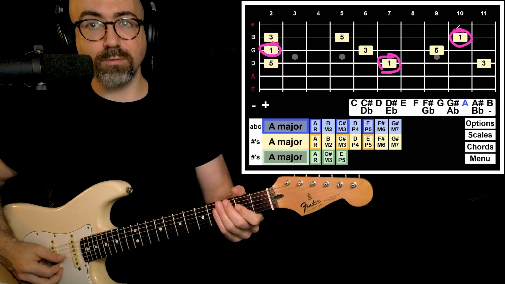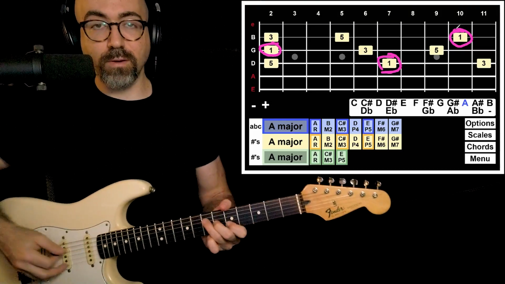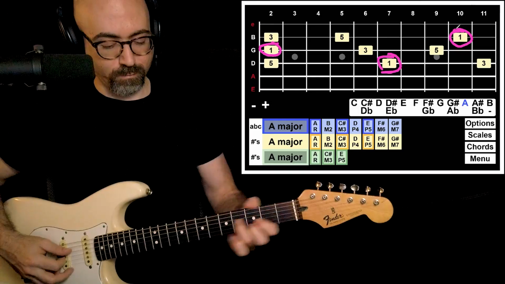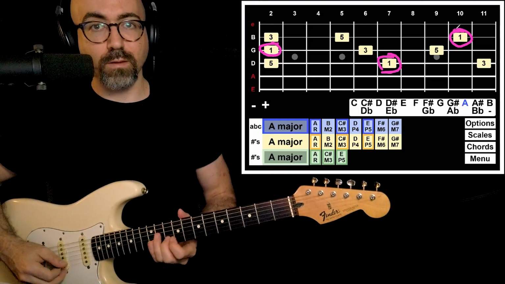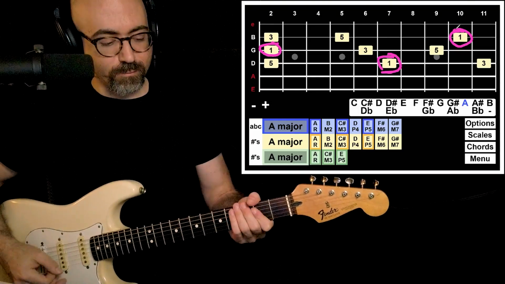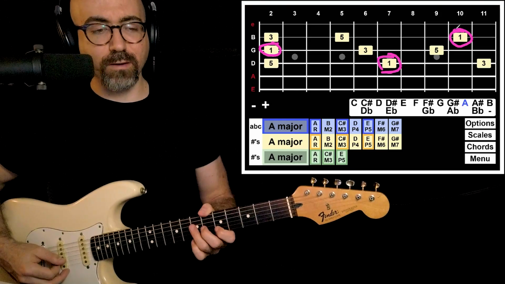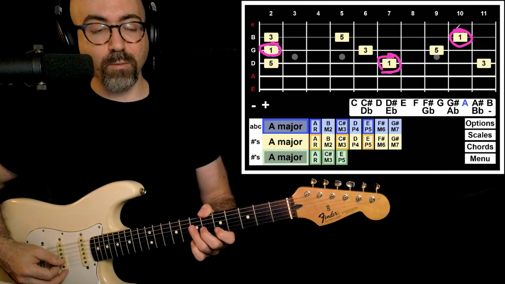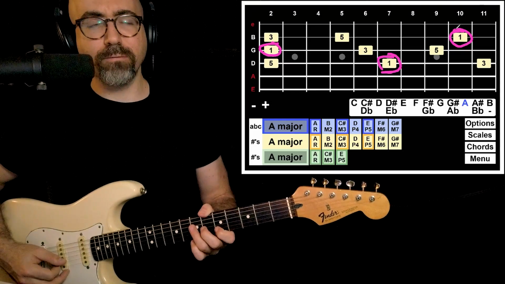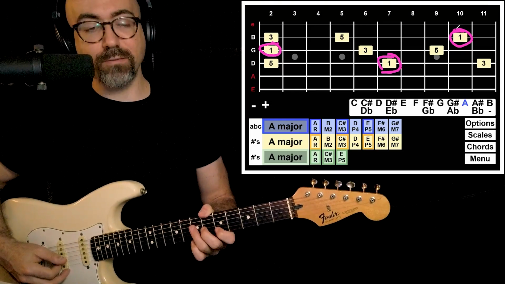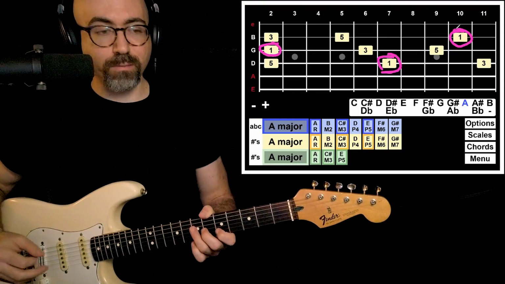In this one, the 1's in the middle. This one, the 1's on the bottom. And on this one, the 1's on the top. As you play through them, make little exercises for yourself and mentally think about where the 1 is, and at the same time think about it as an A. Don't worry first about the 3 and the 5, the C sharp and the E. Just focus on A and 1.